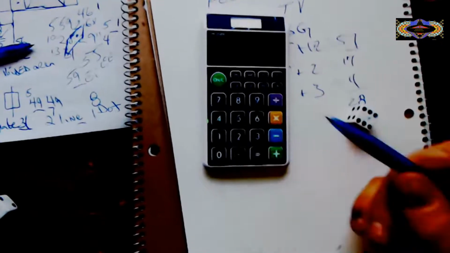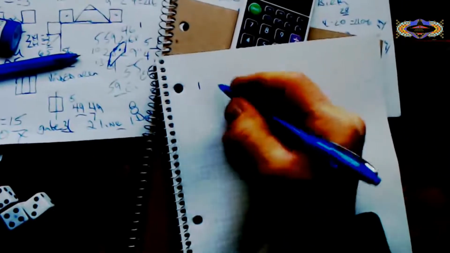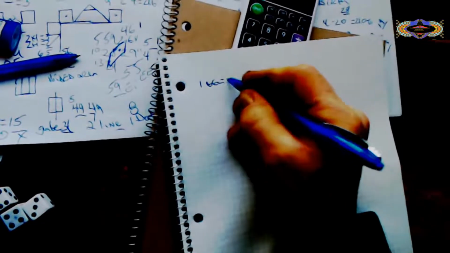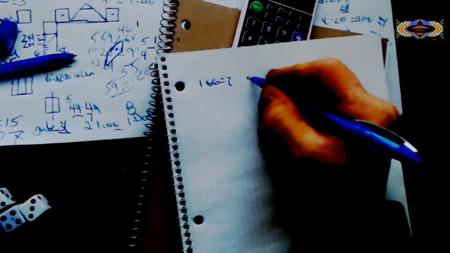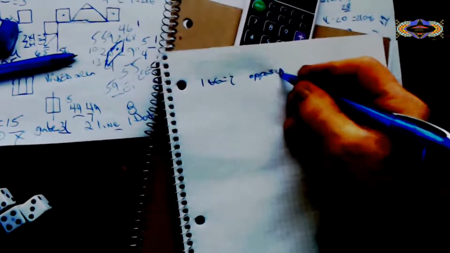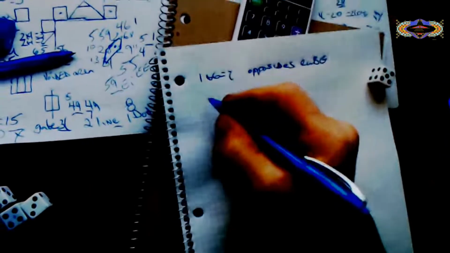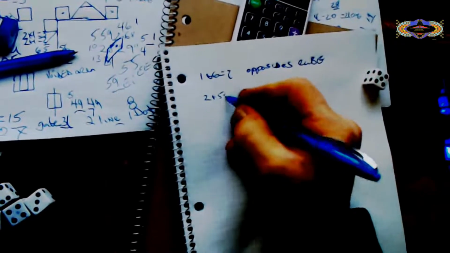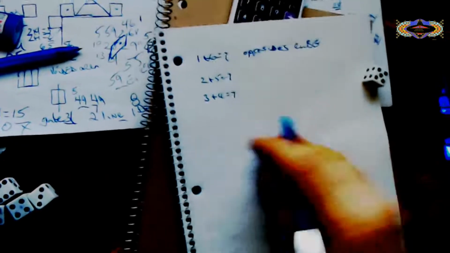The sevens, we went over the sevens. The 7 is the full extension of the cube. 1 and 6 equals 7. Okay, so that is the opposites. I like to go opposites of the cube. There is 1 and 6, there is 2 and 5, and there is 3 and 4, equaling 7.